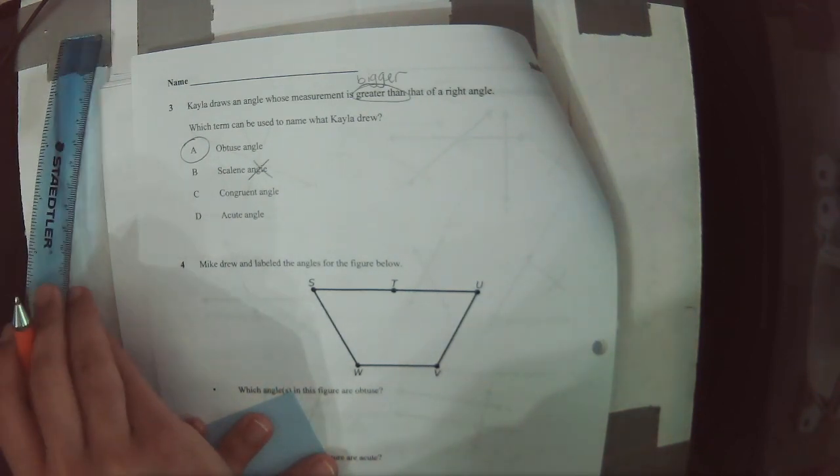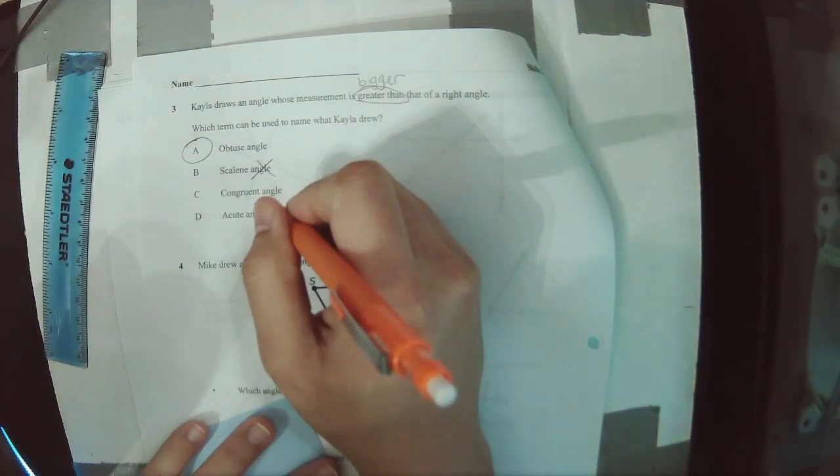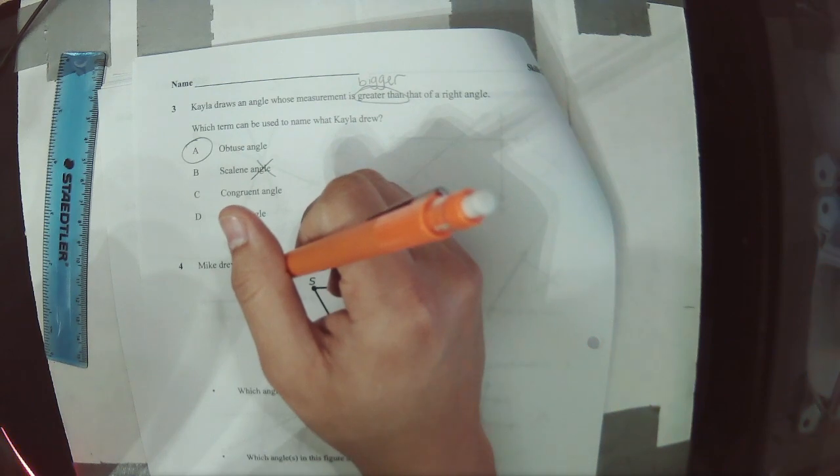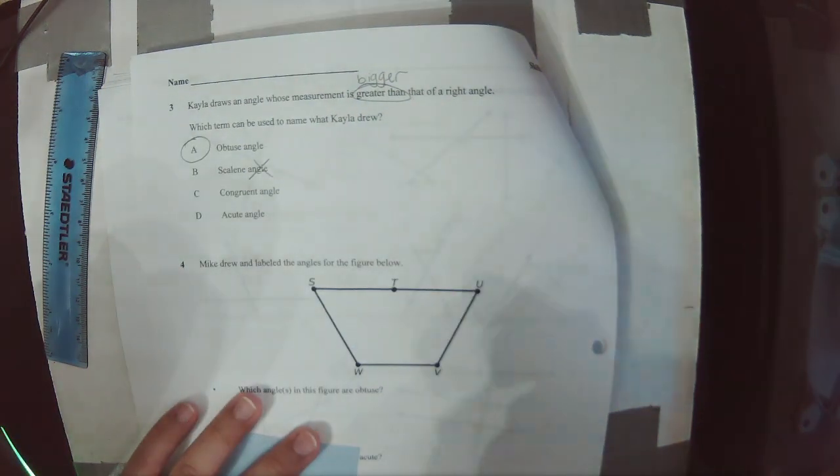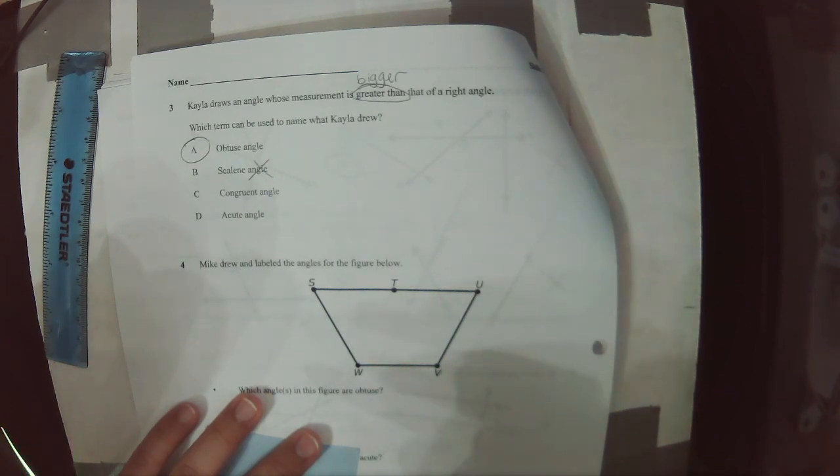Congruent's a word we heard before. Who remembers, what does congruent mean? Kylie? You said it earlier.